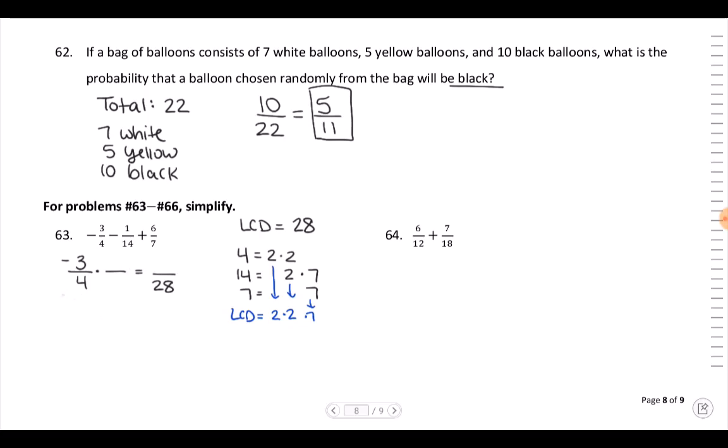Same for negative 1 over 14, and 6 over 7. Let me write 28, 28, and 28.